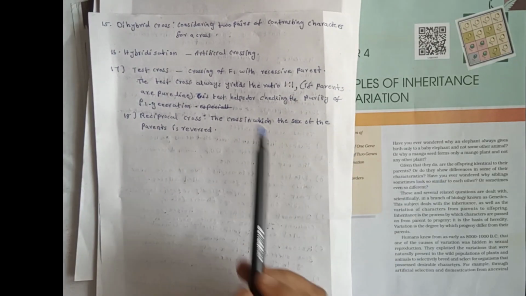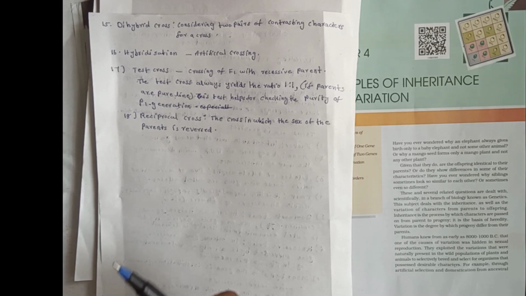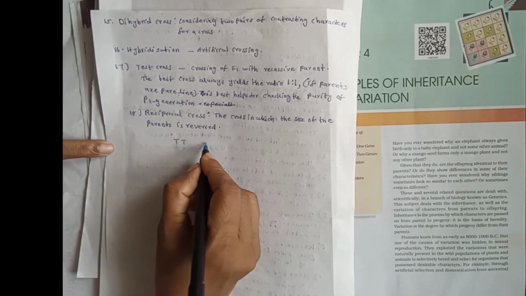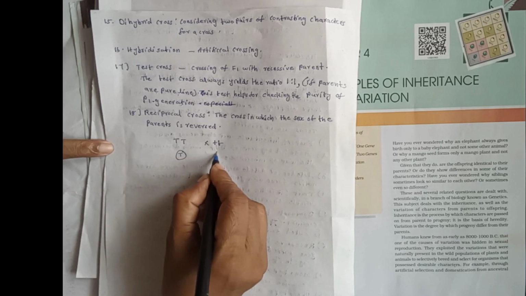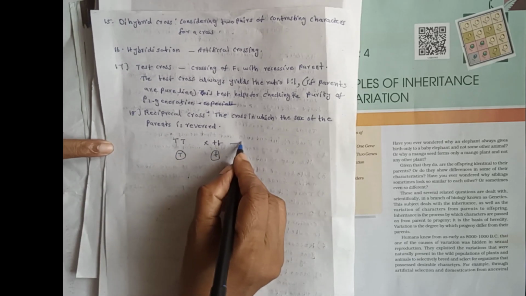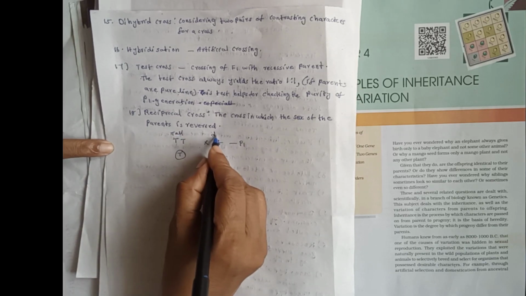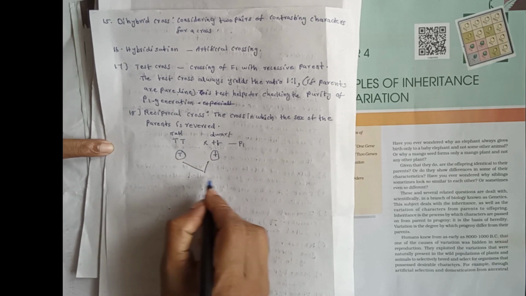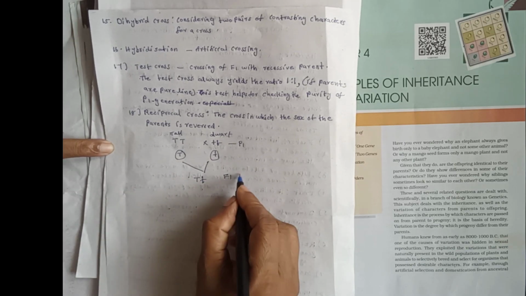Test cross: crossing of F1 with recessive parent. Tall plant, dwarf plant, gametes, then we get F1 generation, that is heterozygous tall.